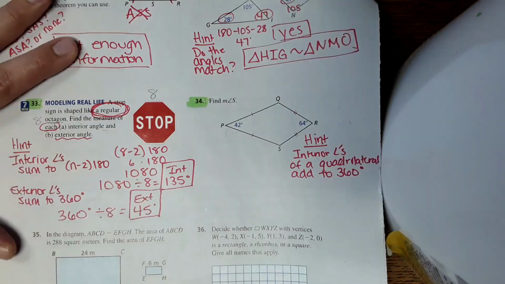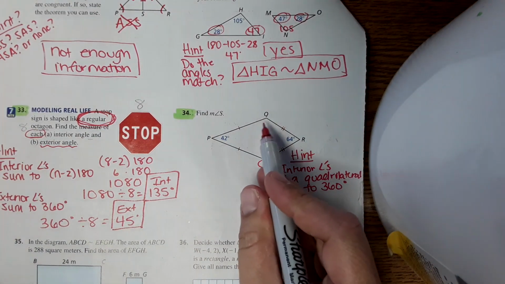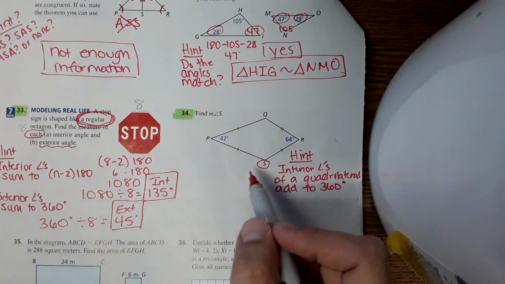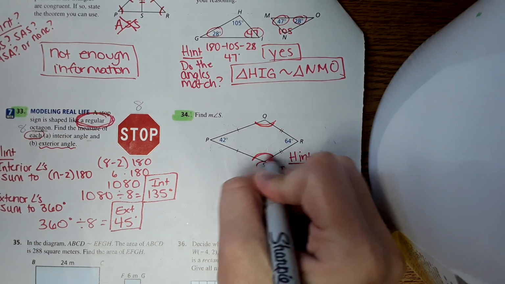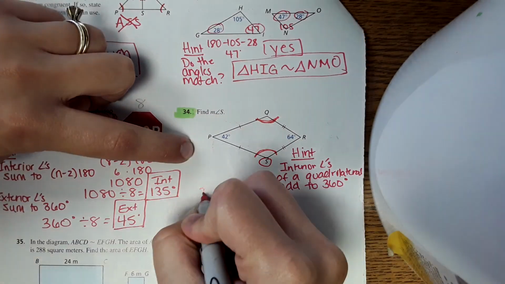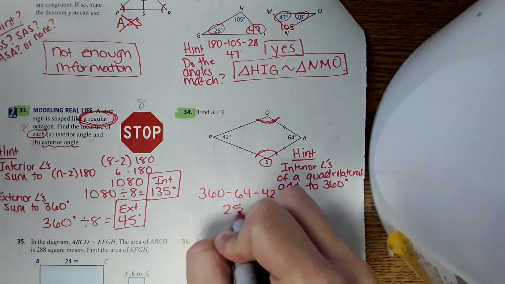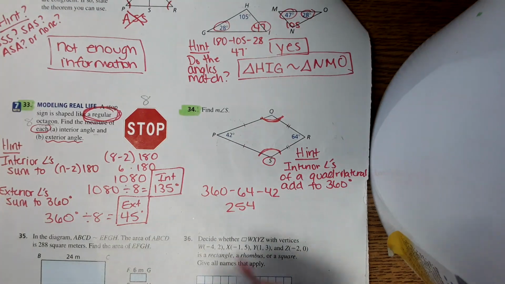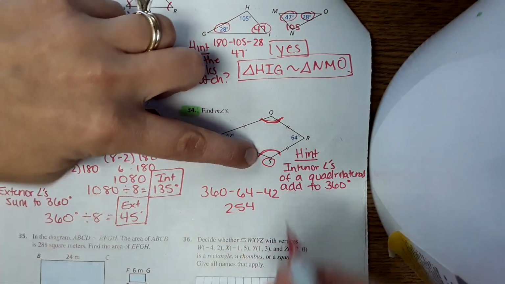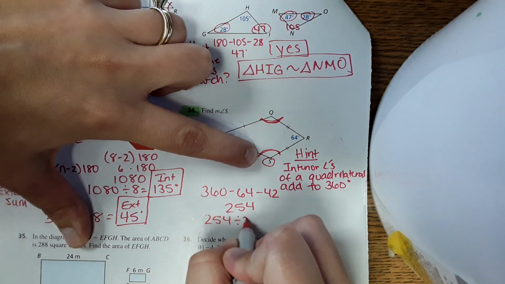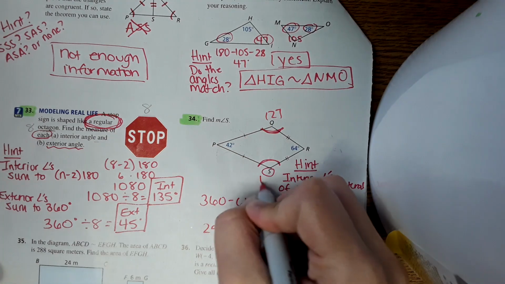Okay, 34. Measure of angle S. So it wants to know this measure right here. We have a kite. It's a quadrilateral, so the sum of the interior angles is 360 degrees. And also in a kite, these angles are the same measure, these opposite angles here. So I'm going to do 360 minus 64 minus 42, and that comes out to 254 degrees. That's what's left over after I take those two angles out. Then that 254 needs to be divided evenly among those two angles. So 254 divided by 2, and I'll get each angle, which is 127 degrees. So 127 here and 127 here.